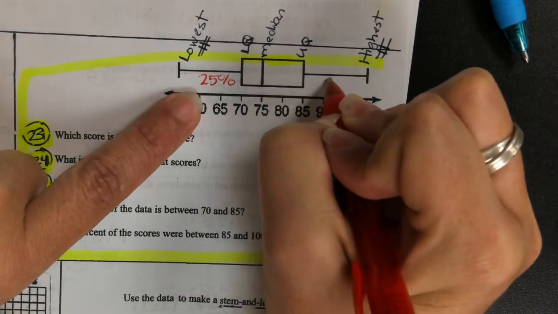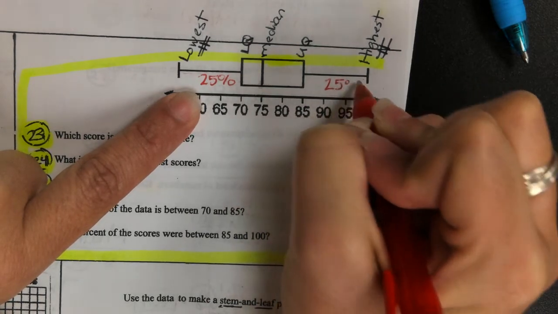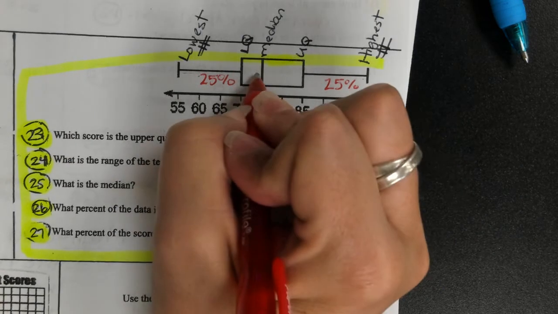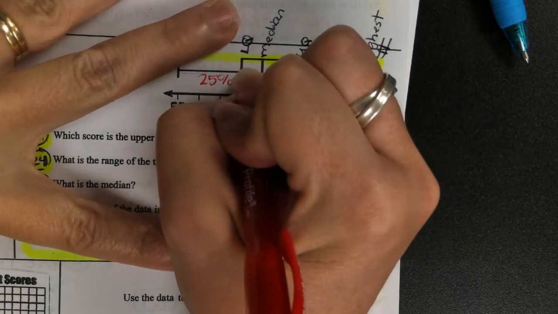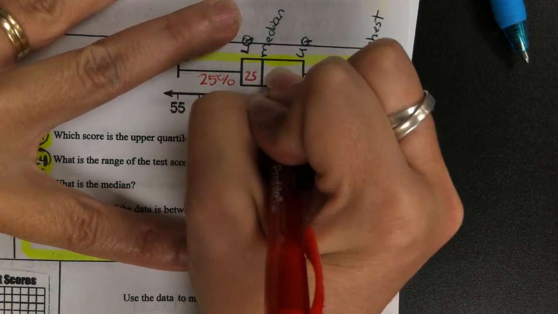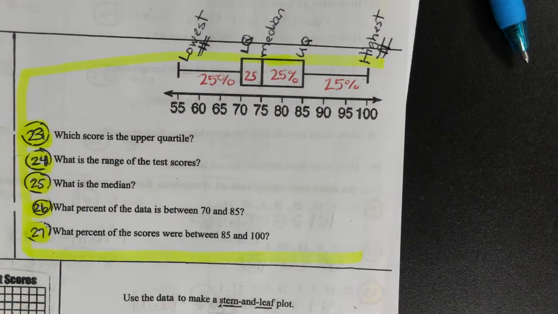That whisker is 25%. Doesn't matter how short or long, it's always 25%. And then this chunk of the box is 25%. And that chunk of the box is 25%. Once again, doesn't matter how short or fat they are, they're 25%.